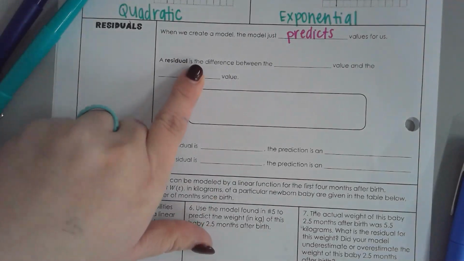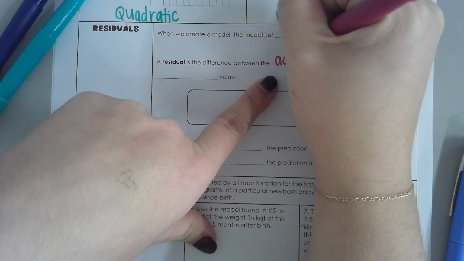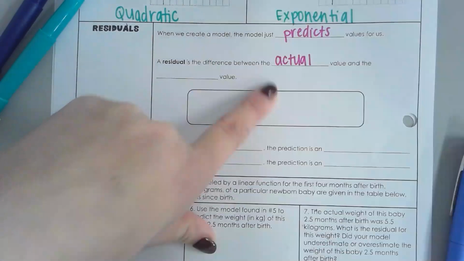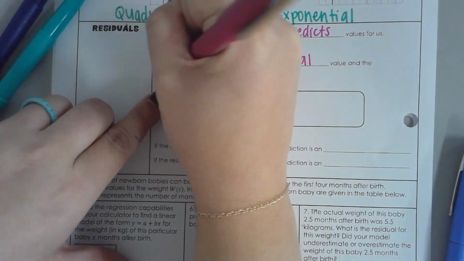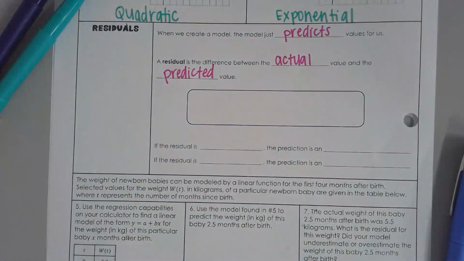The residual is the difference between the actual value and the predicted. So it's basically how far off was it in real life. Remember, we did the starburst activity. So we could predict how many starbursts.